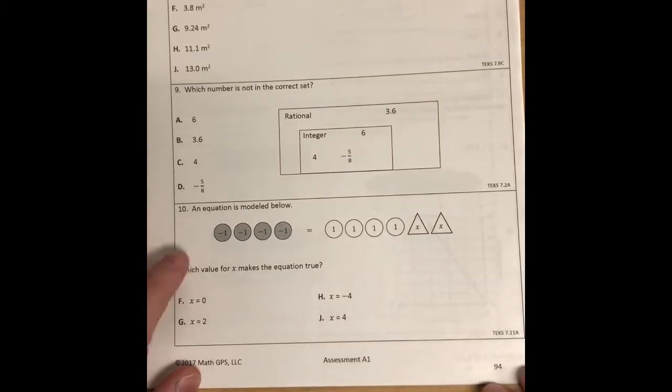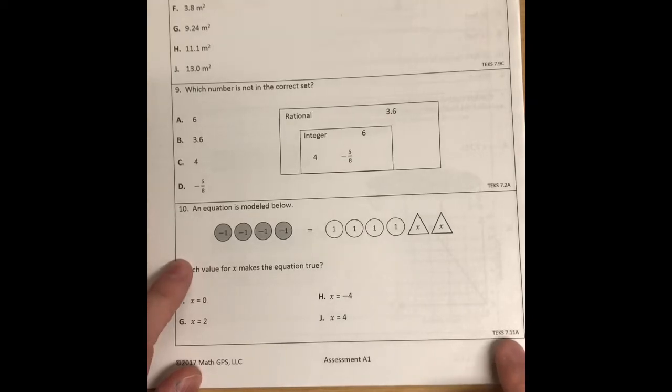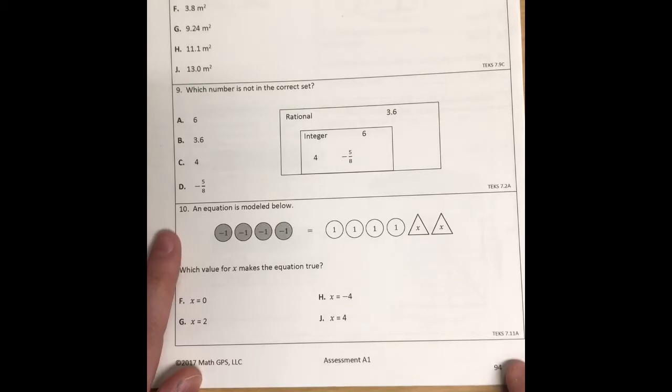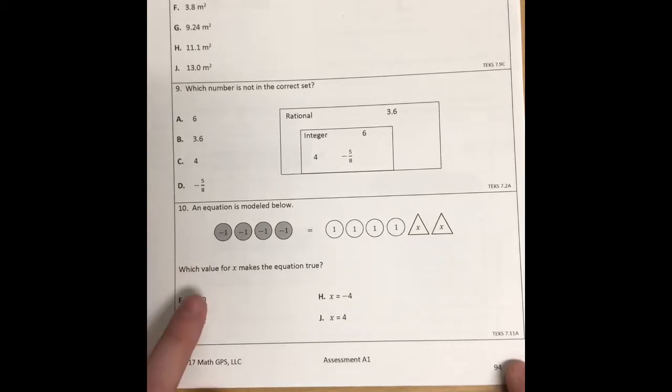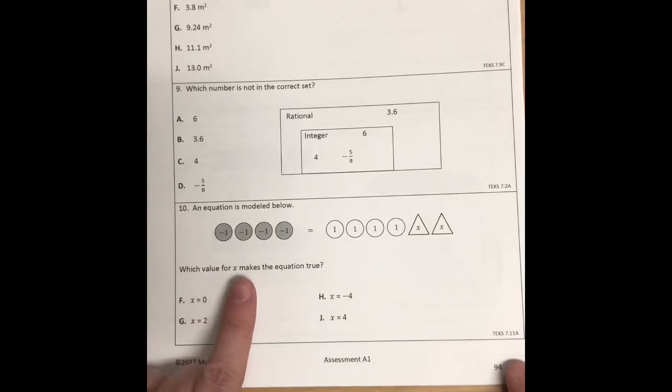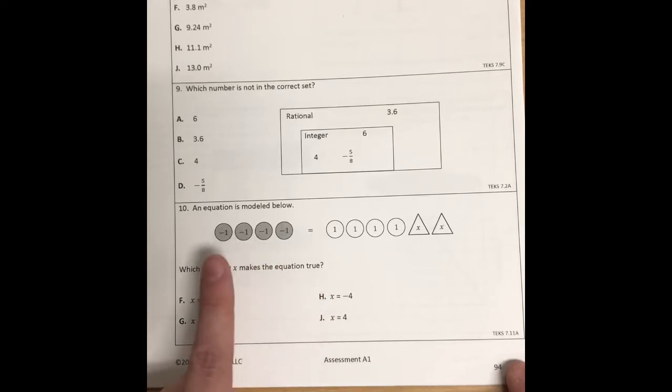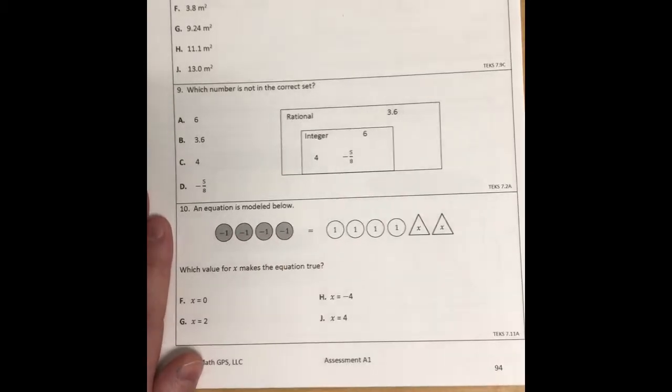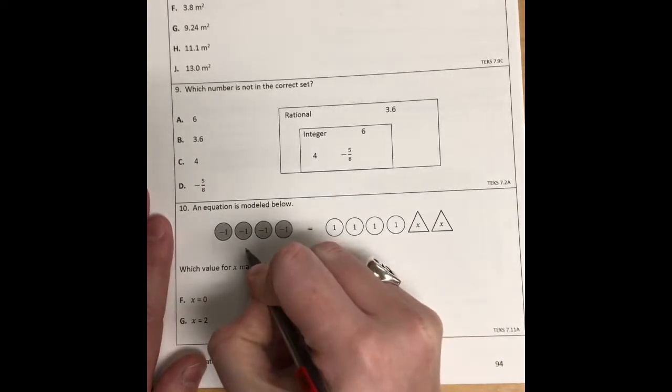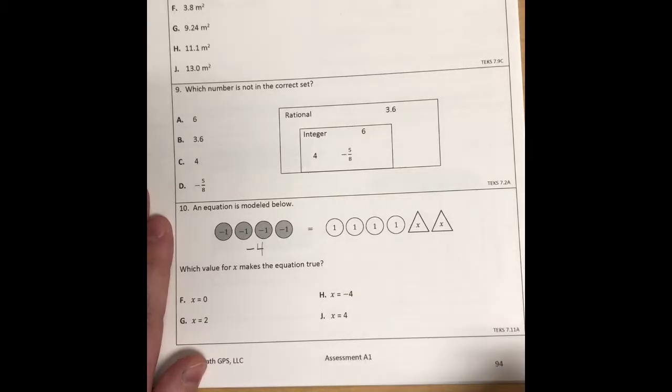Okay, so here is a model. We're doing this one because this one's 7.11a. We're not doing these two right now. So it says an equation is modeled below. What value for x makes the equation true? So you see how I have four circles. They're gray and they're negatives. These four circles that are gray and negative represent -4.